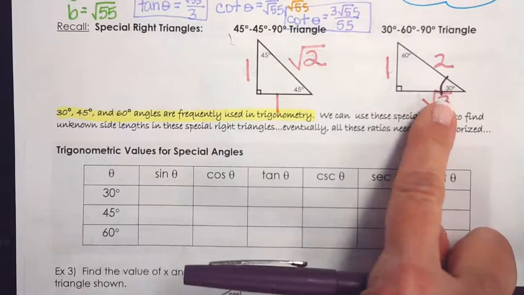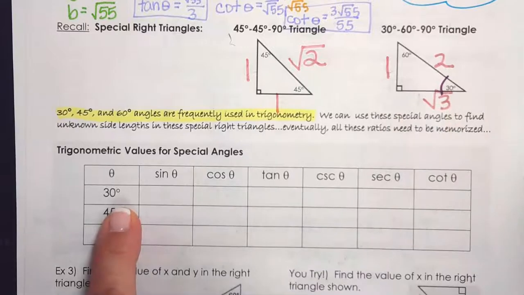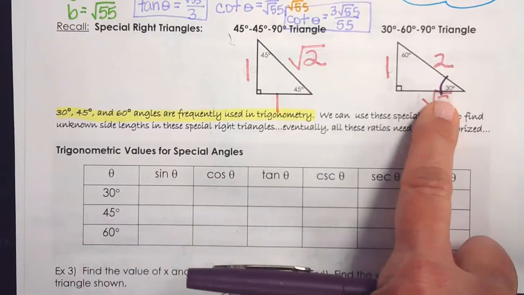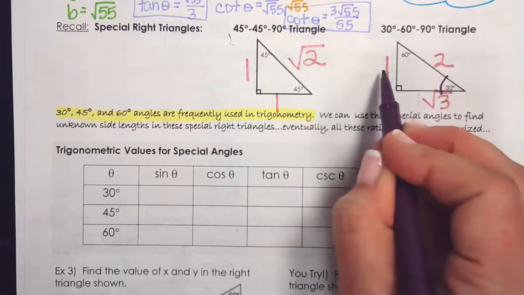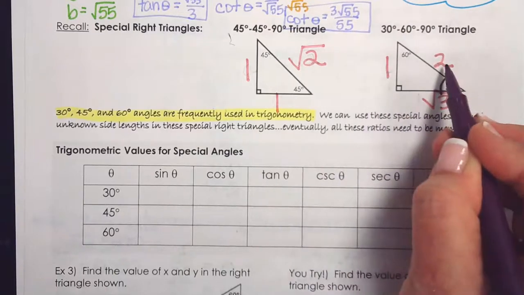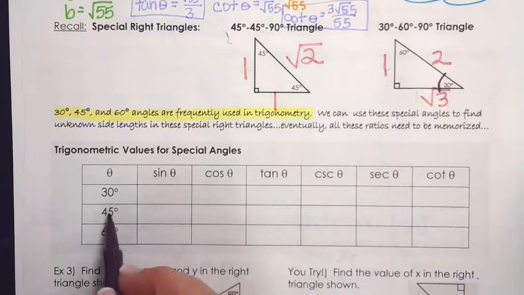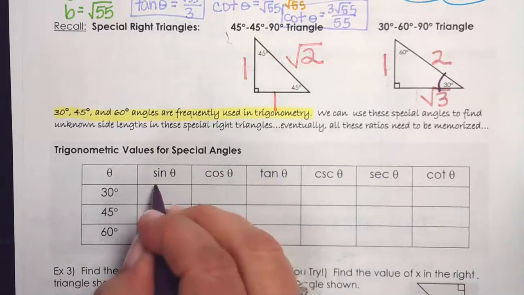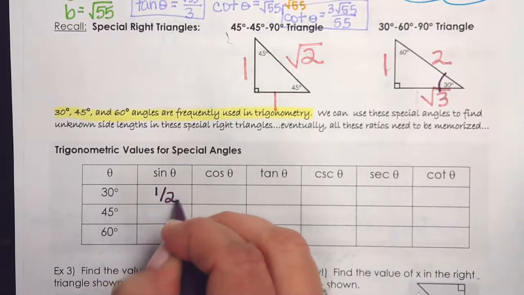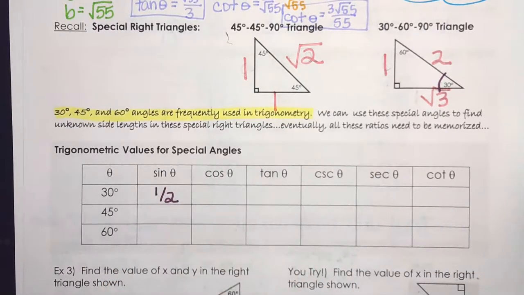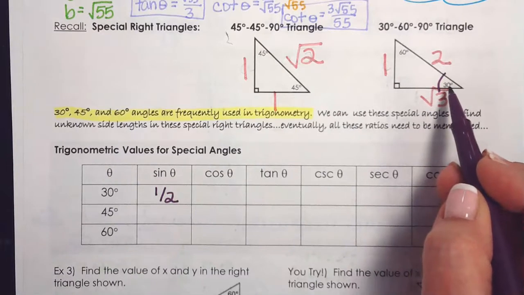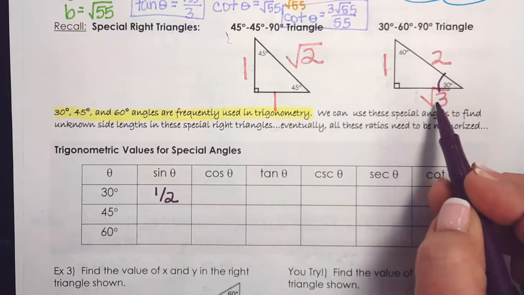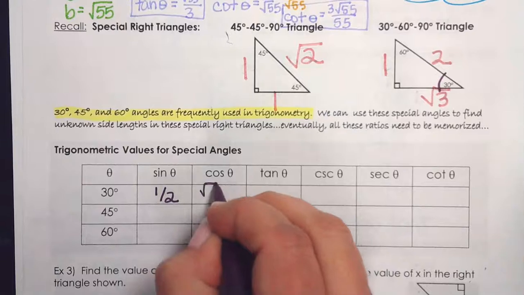Let's write what the sine of 30 degrees always is going to be. The sine is opposite over hypotenuse. So the sine of 30 degrees is always 1/2. What do you think the cosine of 30 degrees would always be? √3/2.